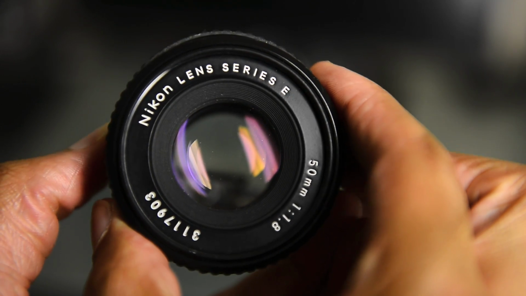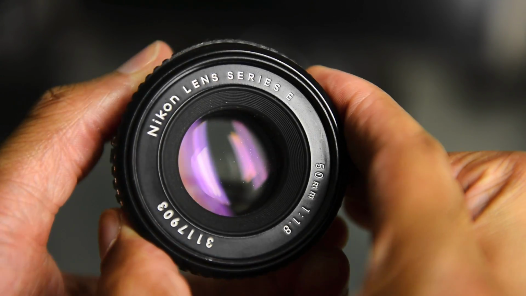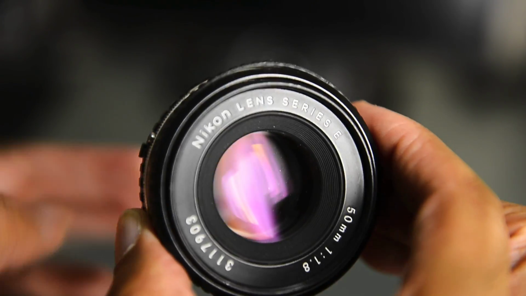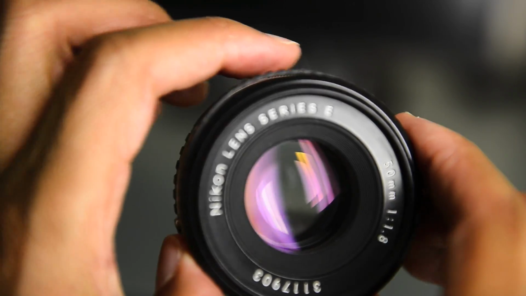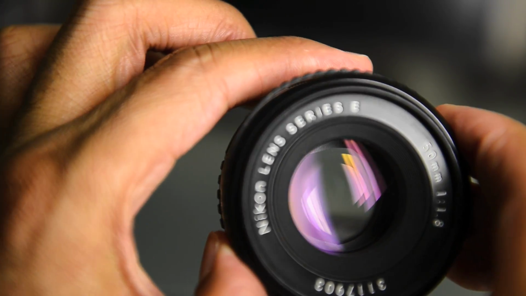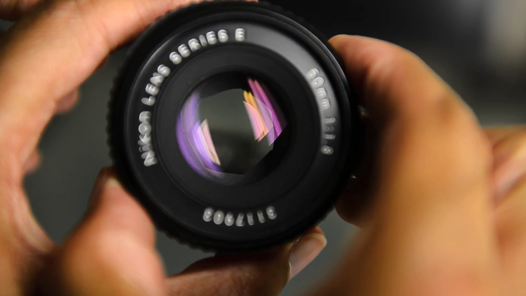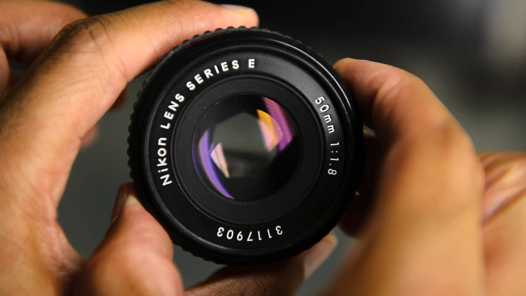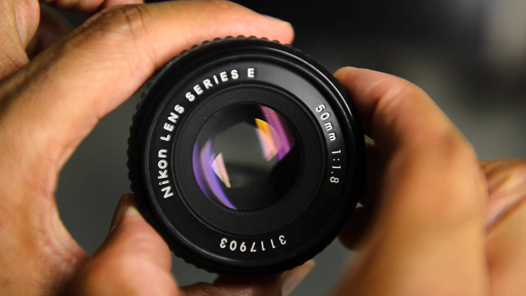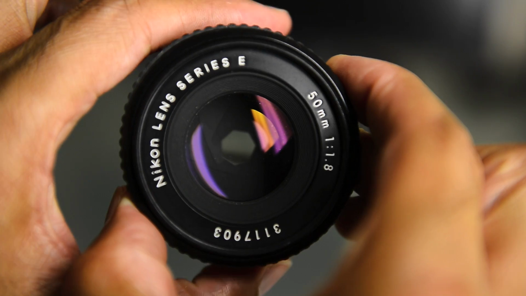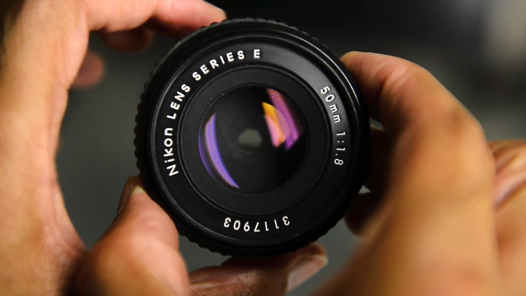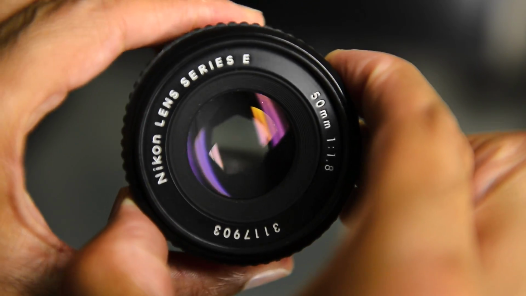As I continue, if I close this lens down manually, which is something that can be done on this lens because it's an older design, as I close it down, you can see it going like this. So basically, this is an f-stop of 1.8.